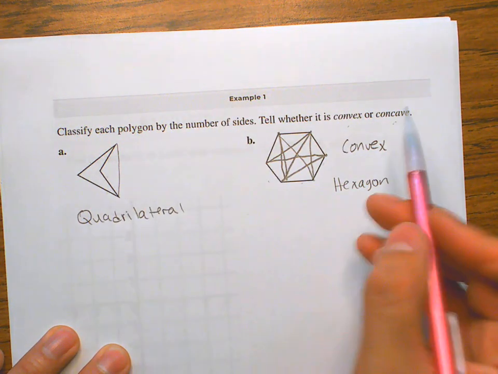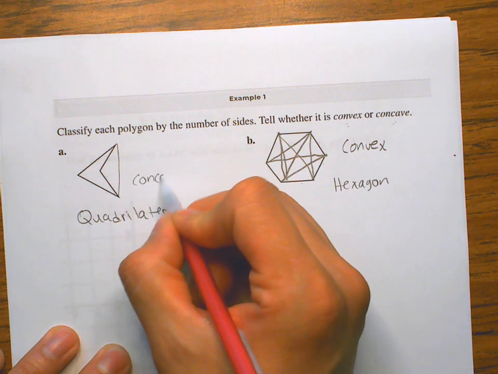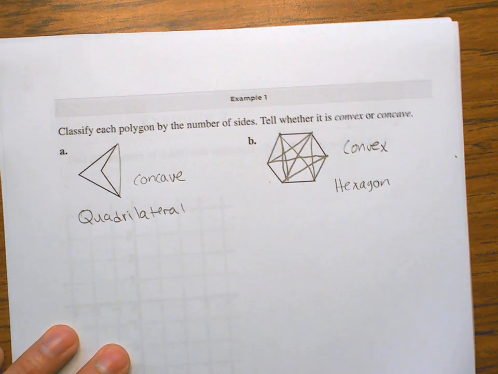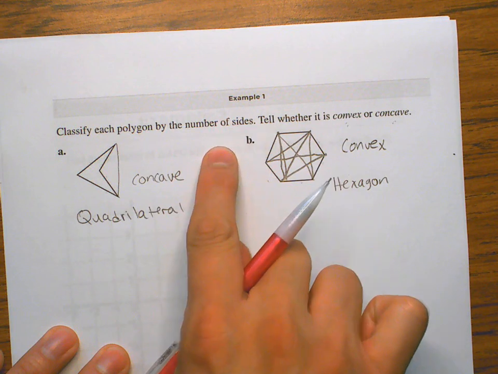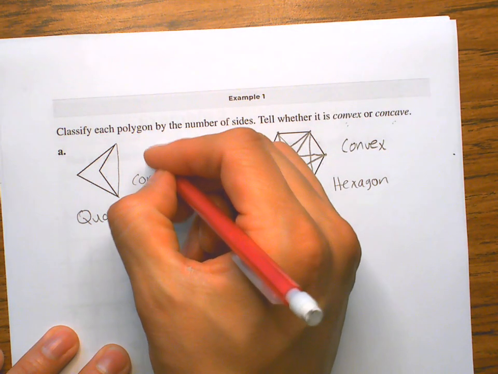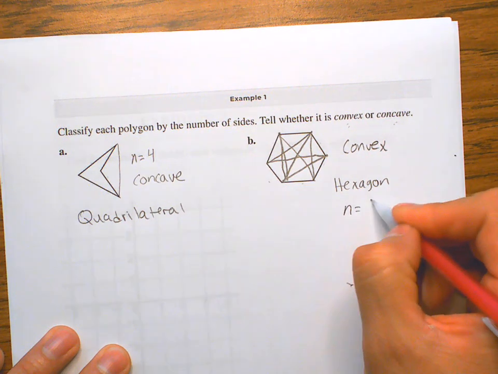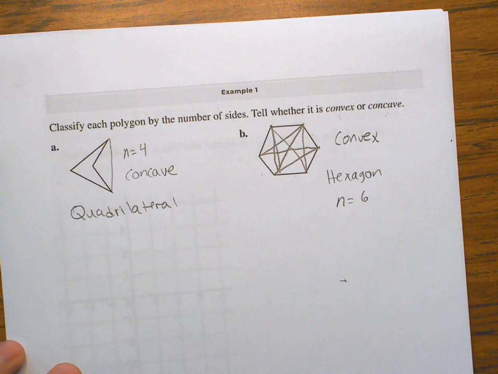Therefore, this is not a convex polygon. This is going to be a concave polygon. So that's mainly the difference between convex and concave. So we classified it by the number of sides. This has 4 sides, and this one has 6 sides. We let n represent the number of sides. So that's example number 1.